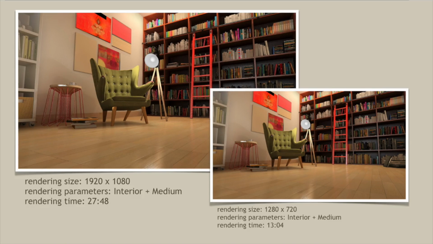So I dropped the size to 1280 pixels by 720 pixels. And you see, even the time decreased very much.